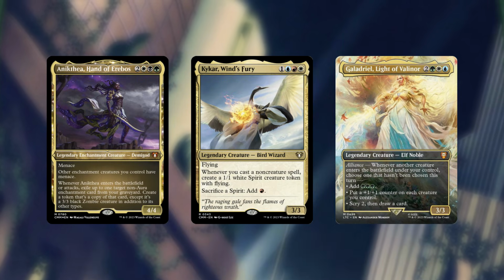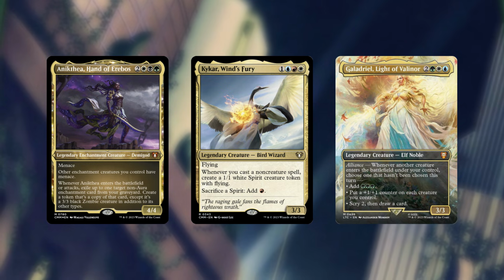So today we're diving in how you can use Oracle Text to refine your searches, find hidden gems, and build a deck that actually does what you want it to, without just relying on what you already know.